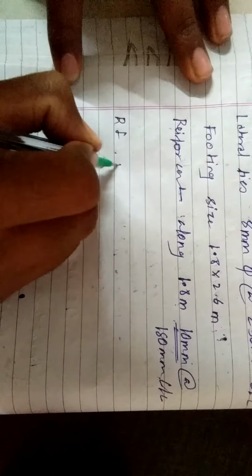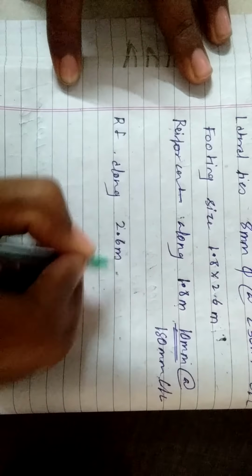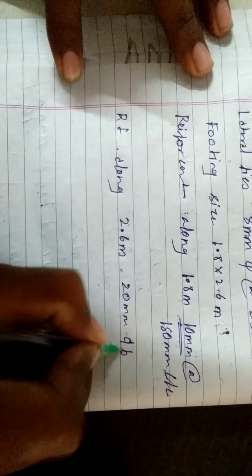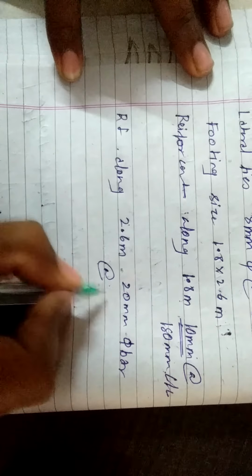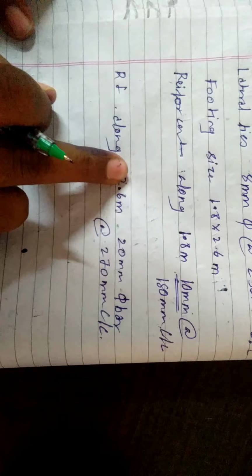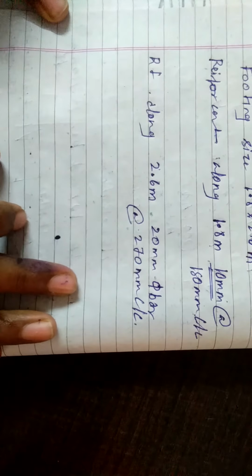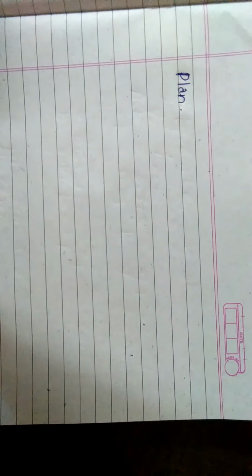Then the reinforcement along the 2.6 meter longer span, that was 20 mm diameter bar at 270 mm center to center. This was the overall scenario, the summary, the detailed calculations, and after that you have to draw the figure, which is firstly the plan, and the second one, that is the section.